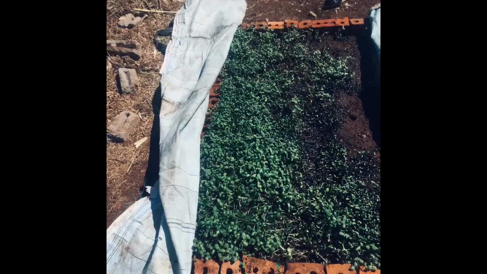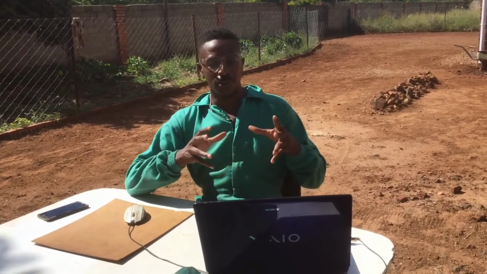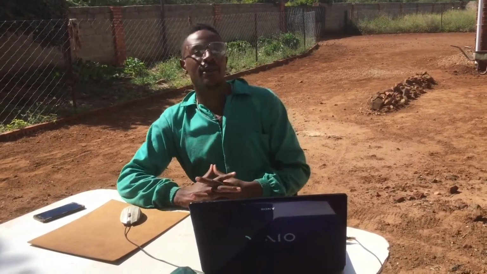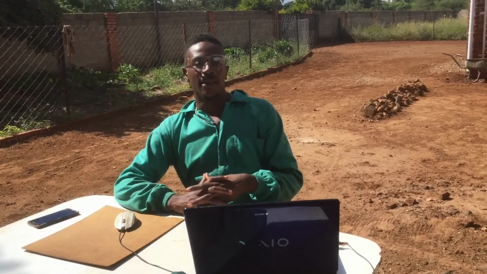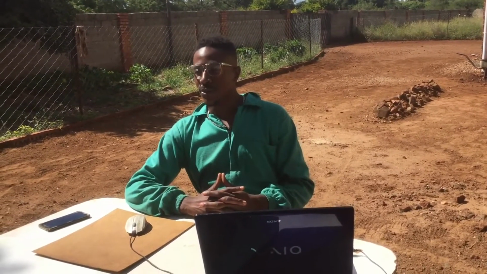Fodder is a type of feed for chickens. We're going to get into that. And then basically I want to create a no waste cycle. I want to make food compost, and that will give me some worms that are going to help build my soil.